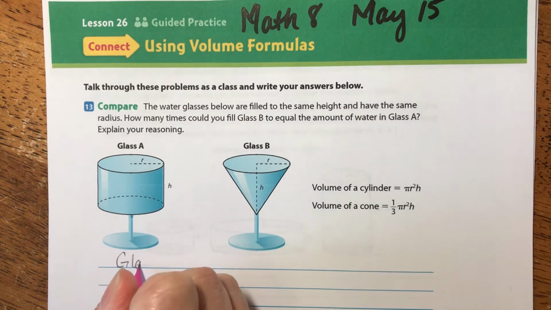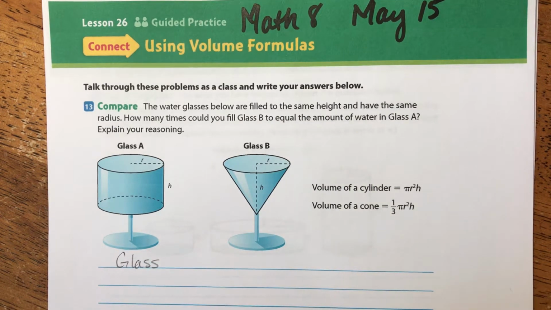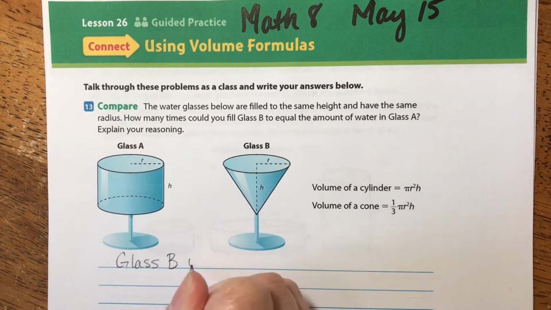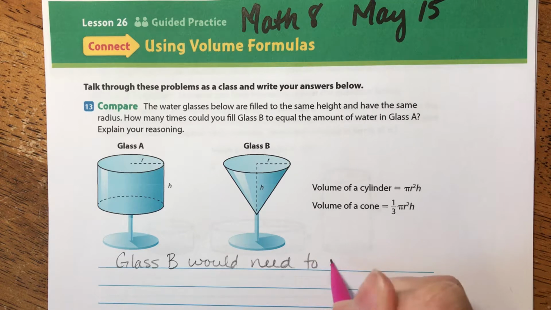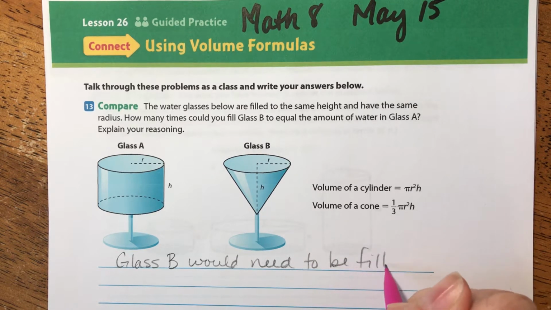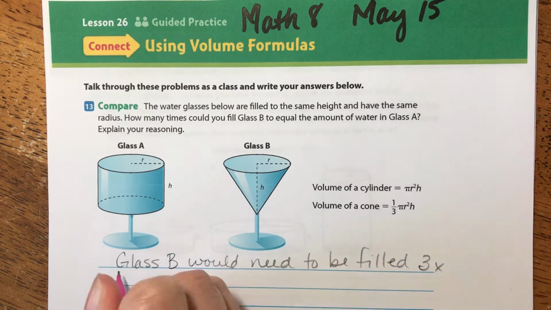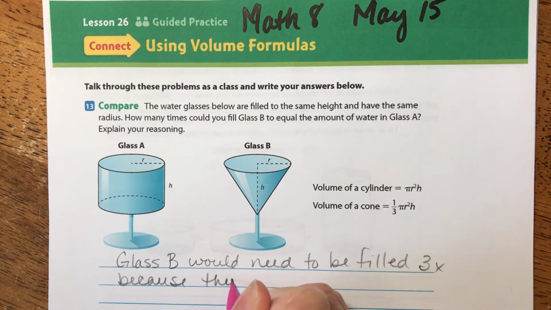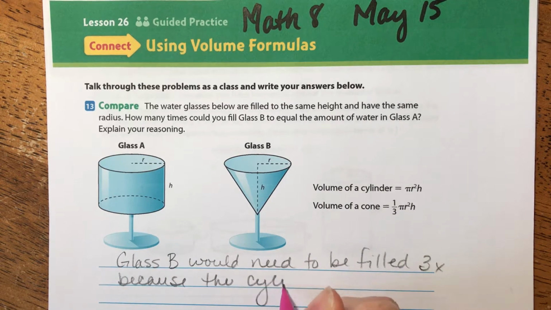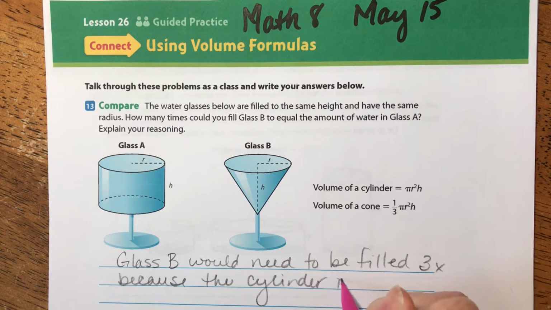So we're going to say, how many times? Glass B would need to be filled 3 times because the cylinder is 3 times larger.